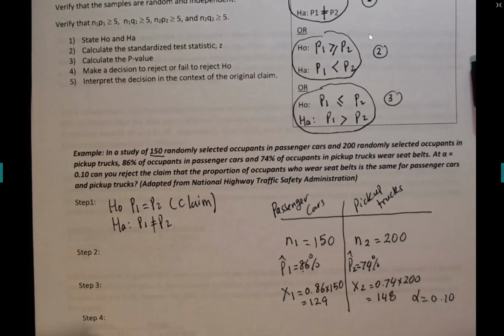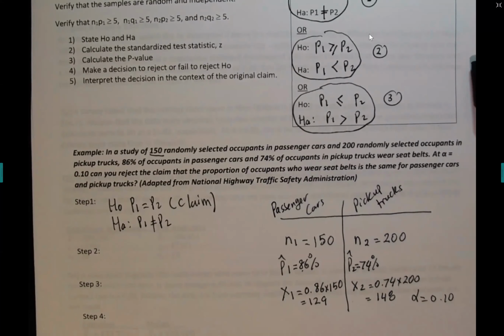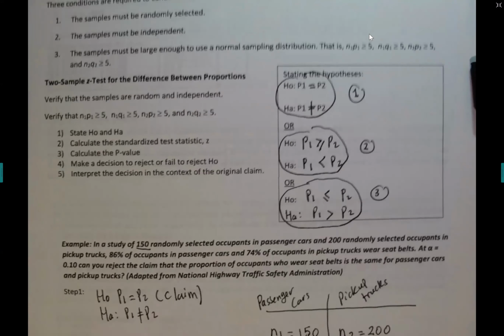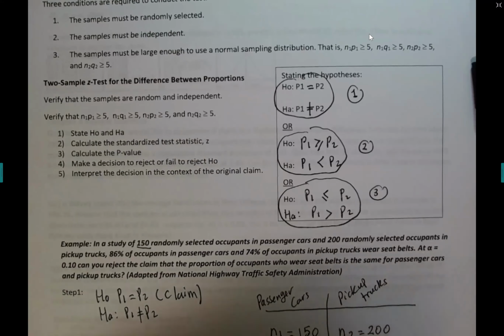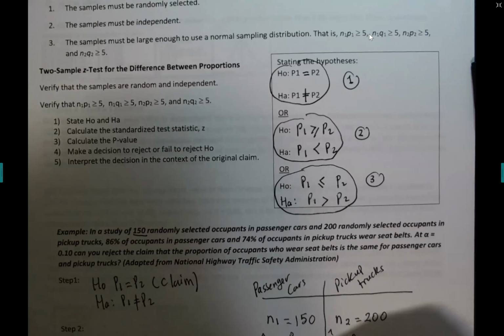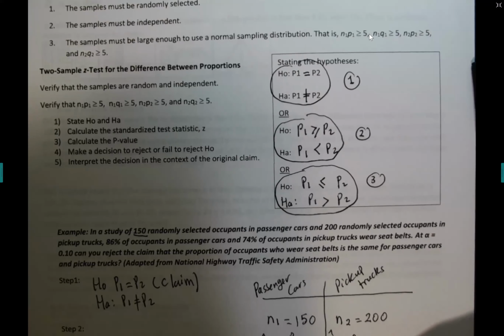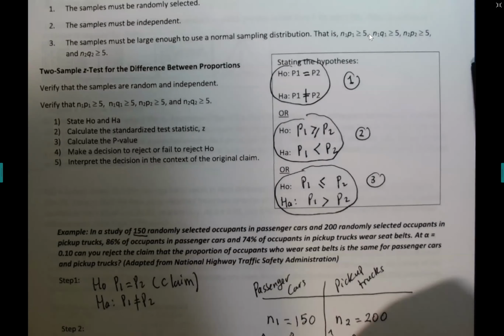Let me tell you what to do if he asks you to check the conditions of the test. He didn't ask, but if he says verify the conditions of the test, which are here, I'm going to show you how to check them. They're very easy to check. So let's just put them right here. You take n1, 150, and multiply it by 0.86, which is the p1 hat here.